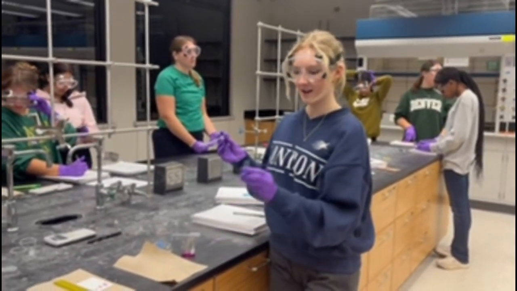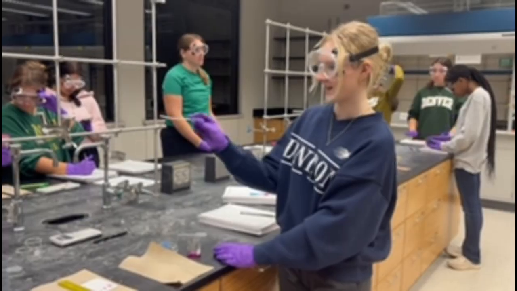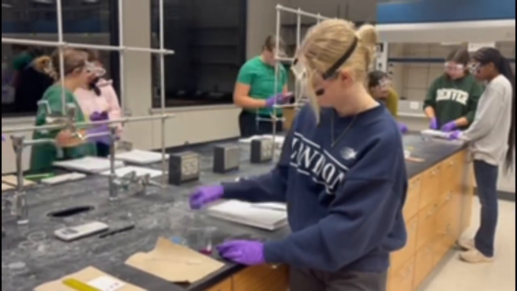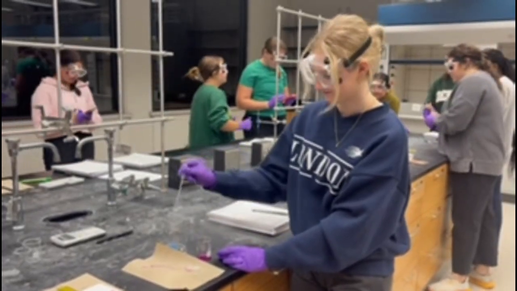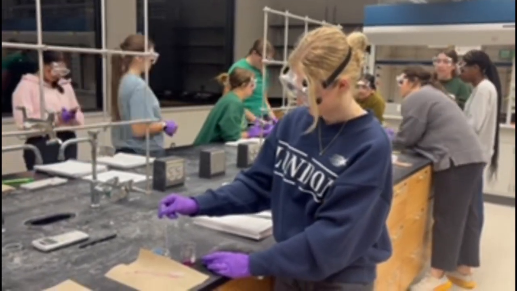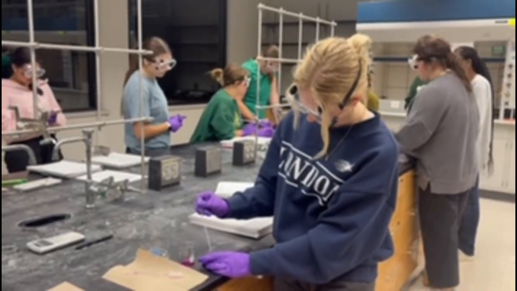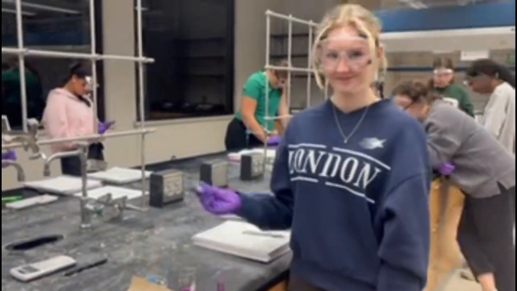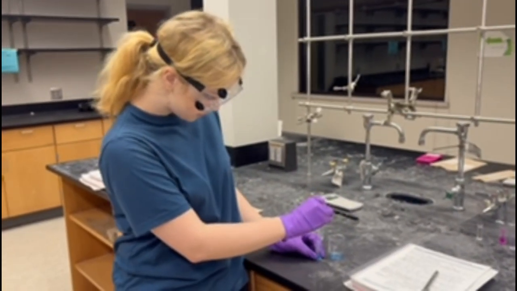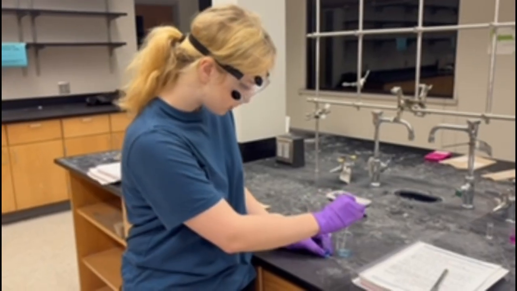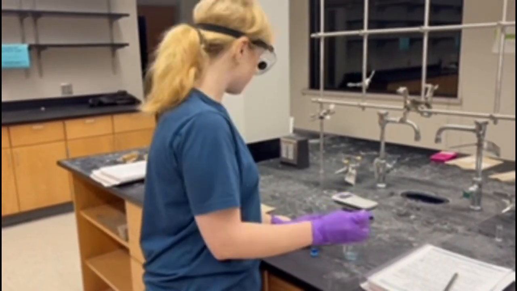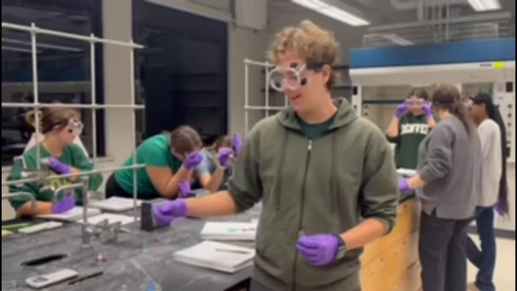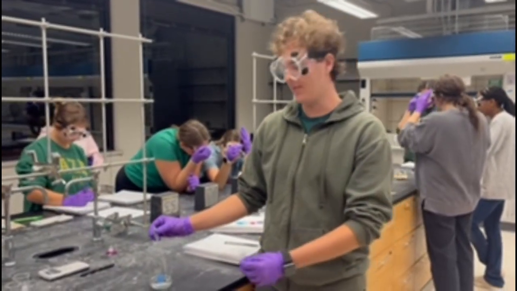Okay, we're going to prepare our first cuvette with the dye we extract. Now we're going to dilute it with water, a solvent. We're going to make the blank with the solvent.